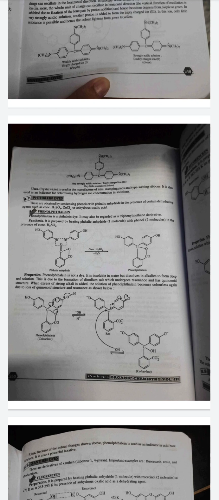It may also be regarded as a triphenyl methane derivative. Synthesis: it is prepared by heating phthalic anhydride, 1 molecule, with phenol, 2 molecules, in the presence of concentrated H2SO4. Phthalic anhydride on reaction with phenol in concentrated H2SO4 gives phenolphthalein. Properties: phenolphthalein is not a dye, it is insoluble in water but dissolves in alkalis to form a deep red solution.